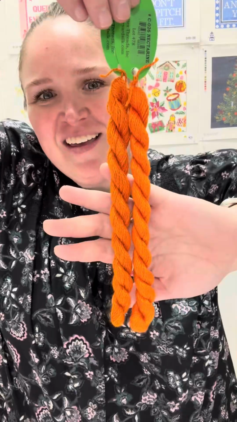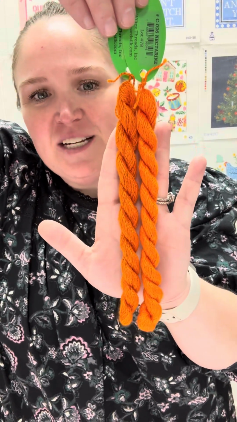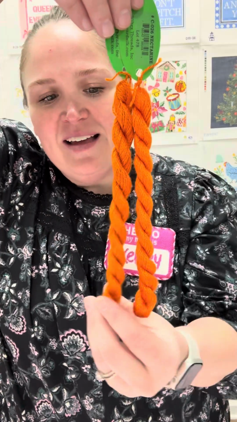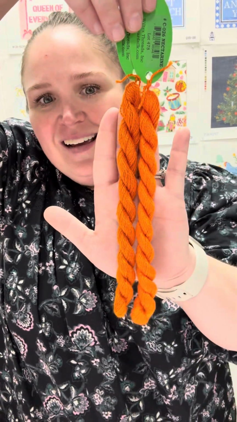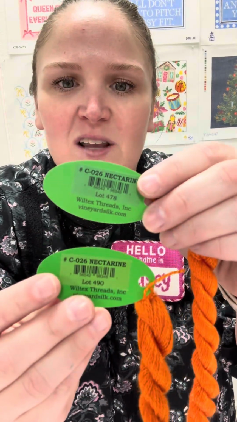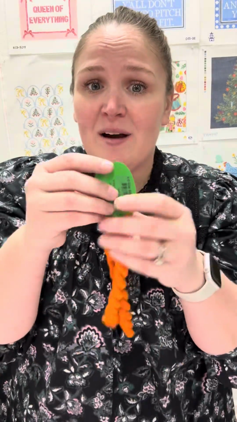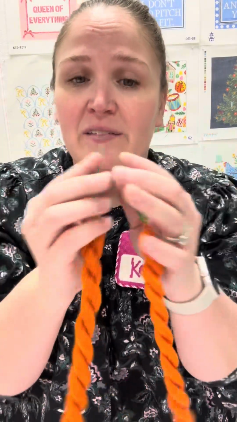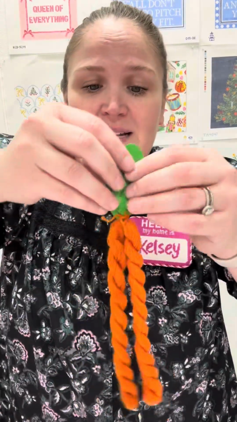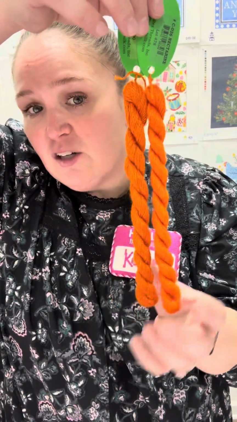Here's where it gets a little funky and a lot of stitchers find themselves in a pickle. Look at these two threads side by side. This one is a lot darker than this one. The lighting is not doing it justice, but you can still tell even on this video that this color is darker than this one. Now, both of these colors have Nectarine as their color, but you'll see one is lot 478 and one is lot 490. Even though these threads are from the same thread line, Vineyard Silk, and they are the same color, they were dyed at different times, which means there's a little bit of discontinuity within the color. That's why this one turned out a little bit darker than this one.